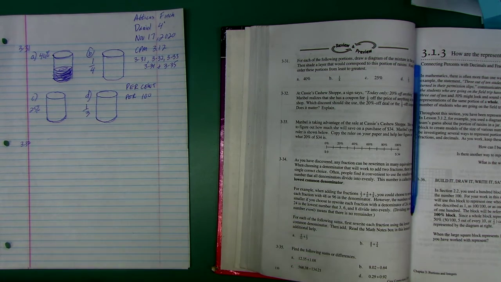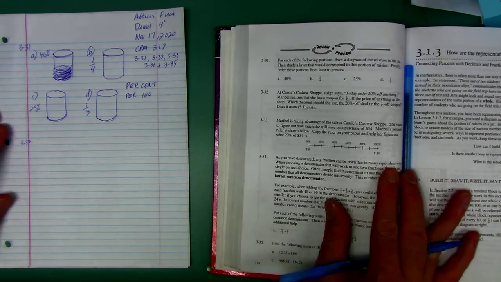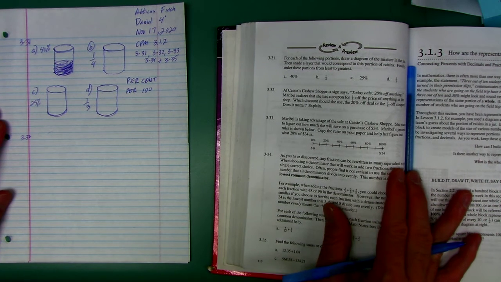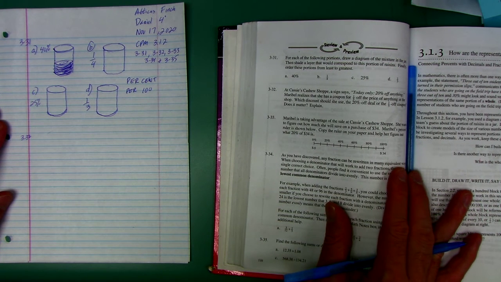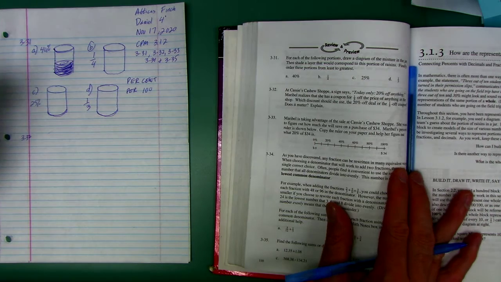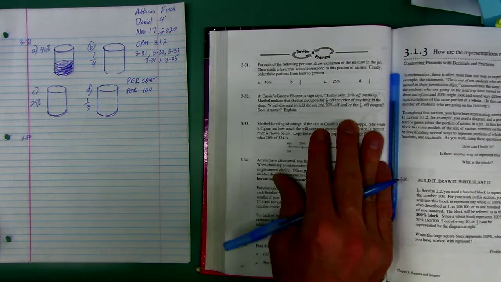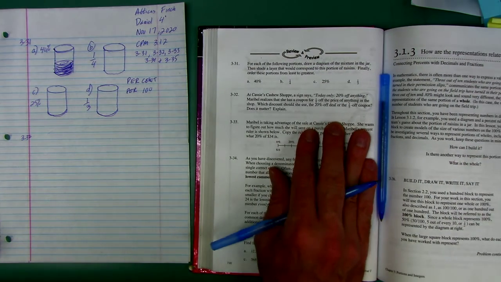332. At Cassie's cashew shop, we'll say that 3 times fast, huh? I'll wait. Go ahead, say it 3 times fast. I'm playing. Sorry, I like to play. Math can be fun. Yeah.